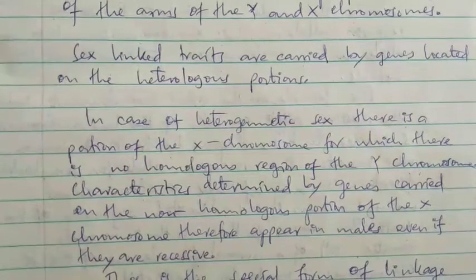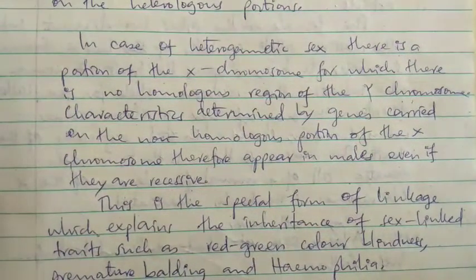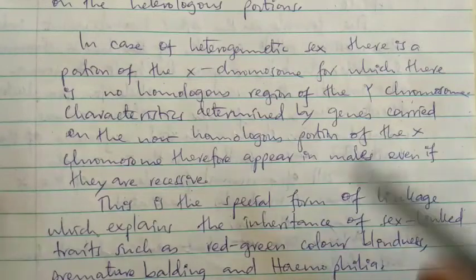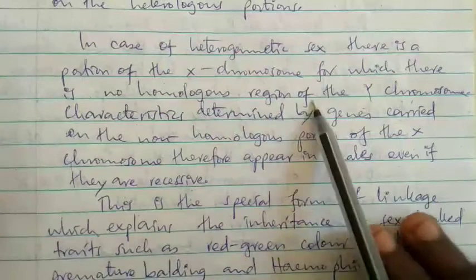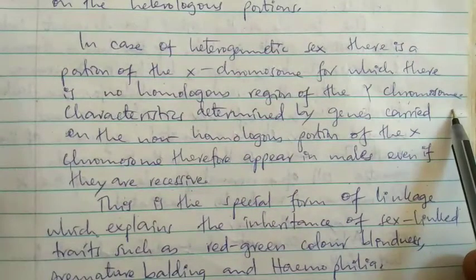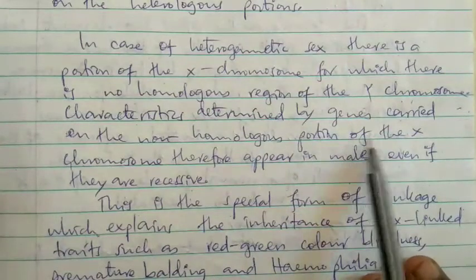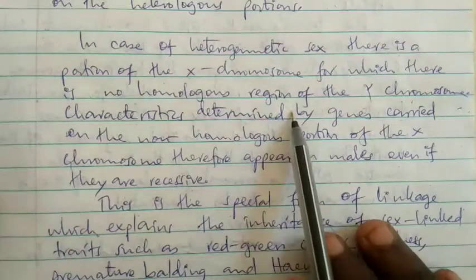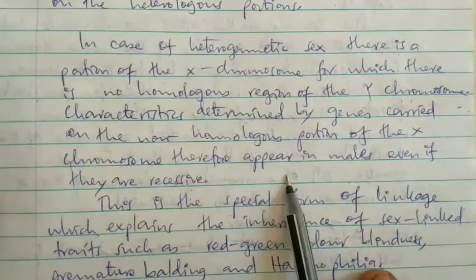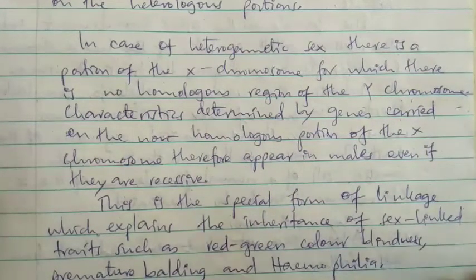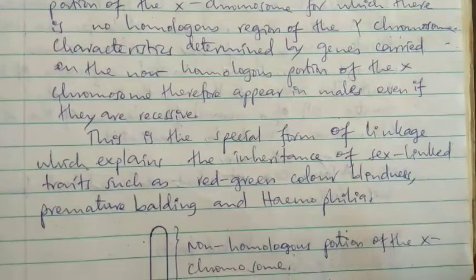Kipande ambacho hakifanani. Now, in the case of heterogametic sex, yani kwenye male sasa, there is a portion of X chromosome for which there is no homologous region of Y chromosome. Characteristics determined by genes carried on the non-homologous portion of X chromosome therefore appear in males even if they are recessive. Unaona, zinaapia kwenye male hata kama zikiwa recessive.